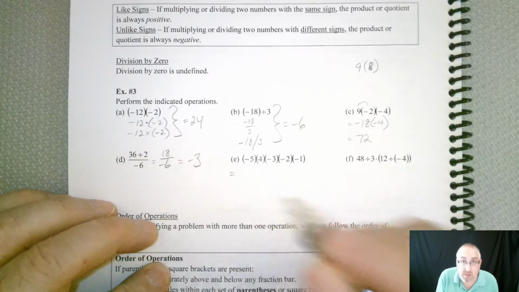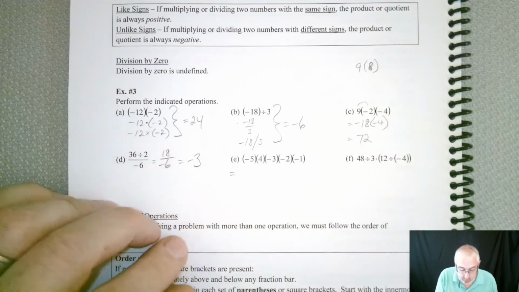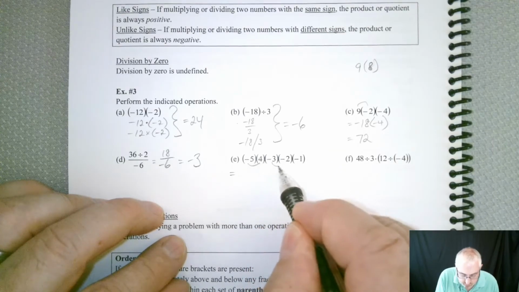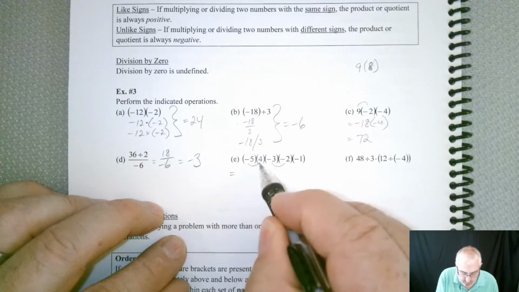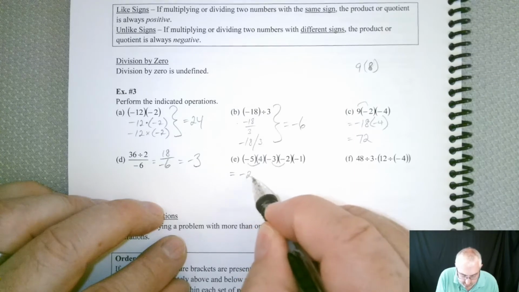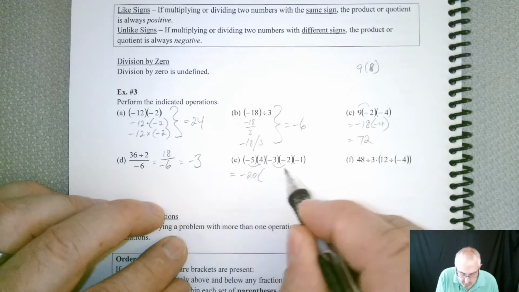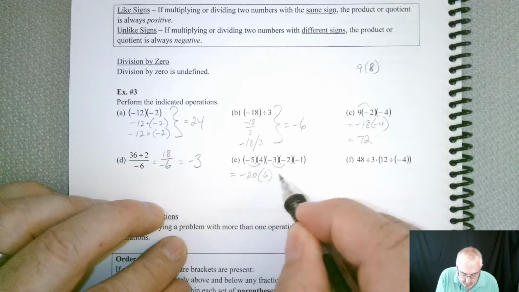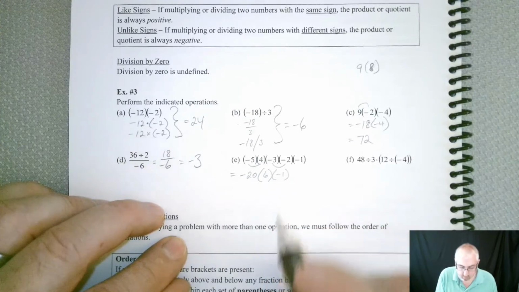Now, if you're not 100% sure about that, you can just go through it step by step. So I'm going to group together the first two. I'll group together the second two. First two should give me a negative answer. The second two should give me a positive answer. And then we still got the negative 1.